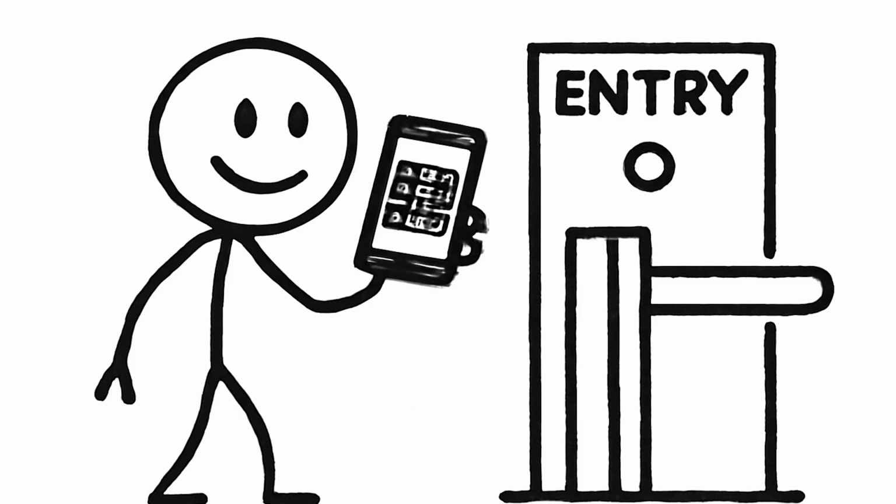Events utilize QR codes for ticketing. Attendees receive a QR code ticket on their phones, which they can scan at entry points for quick access. This reduces paper waste and minimizes waiting times.